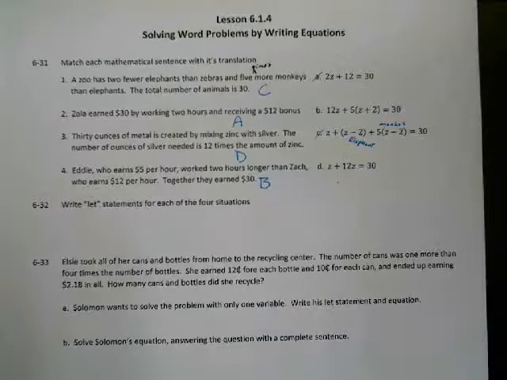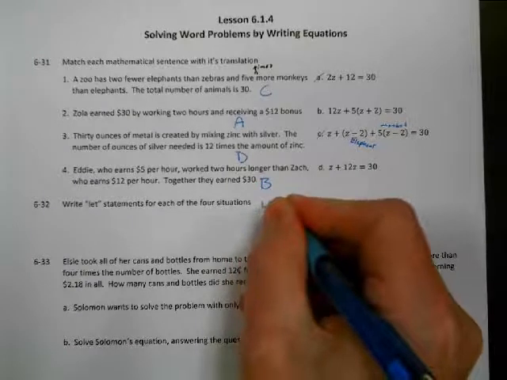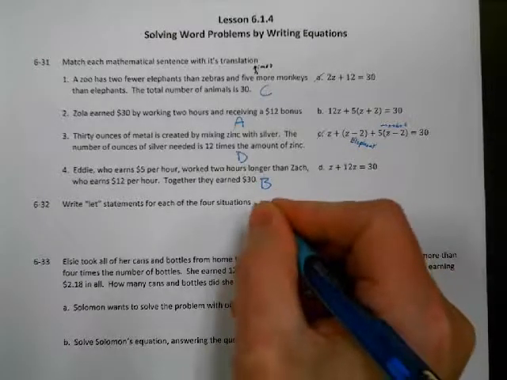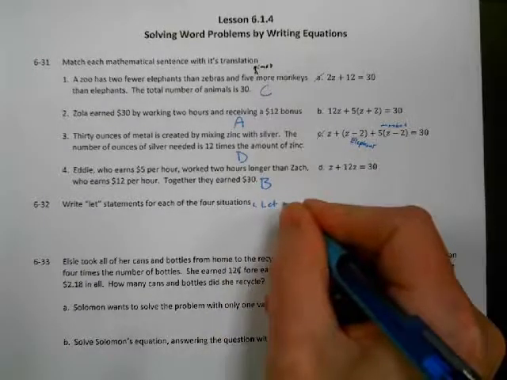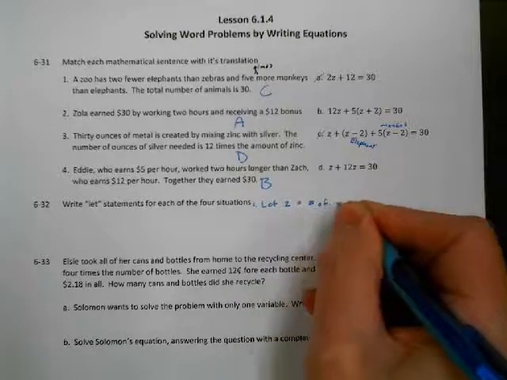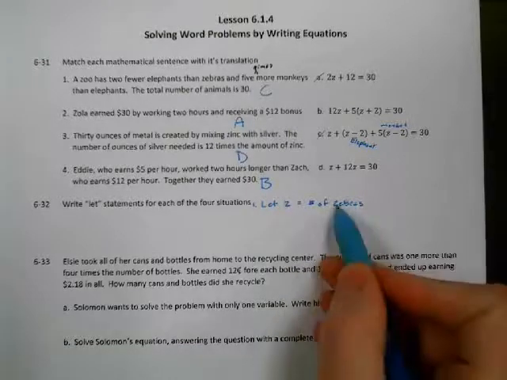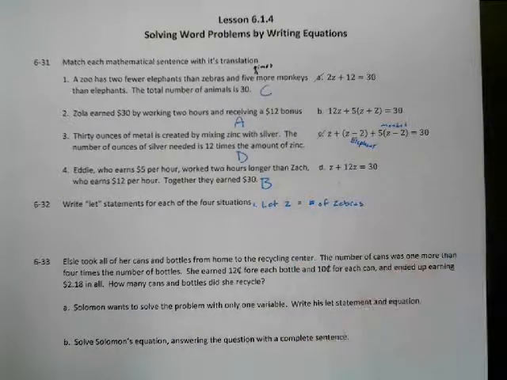Makes sense, right? So let Z equal the number of zebras. This is for number 1. We want to use units, and our units is just number of for this one.